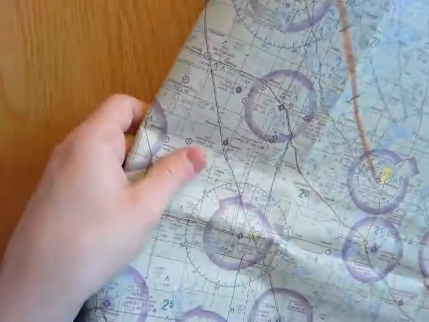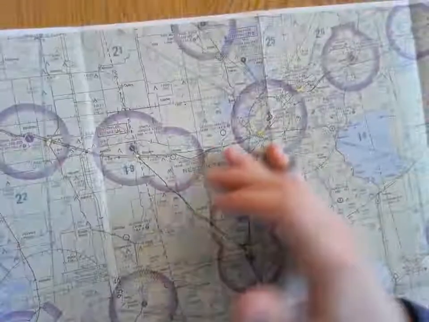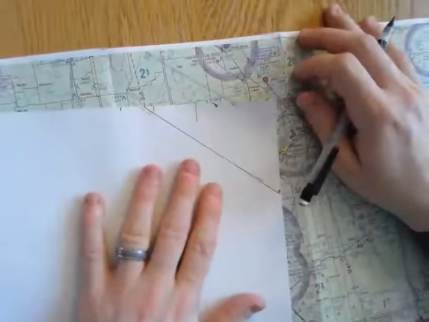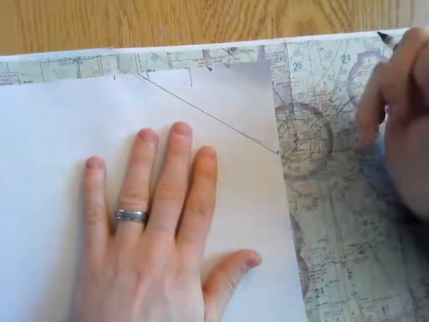Now if we flip back over to the side of the chart with Brainerd, which is our departure airport, we can go ahead and take this line and we can transfer it to this side of the sectional chart.